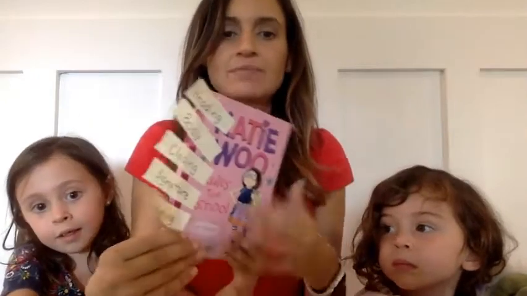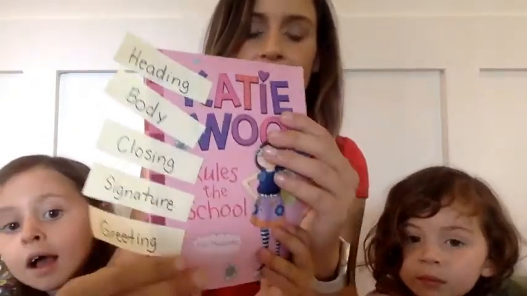And today we're going to practice some letter writing. Now, we're actually not going to be writing any letters. We're just going to review the 5 different parts of a letter. So Leah has them here, and they're kind of taped onto the book, but they're all mixed up.